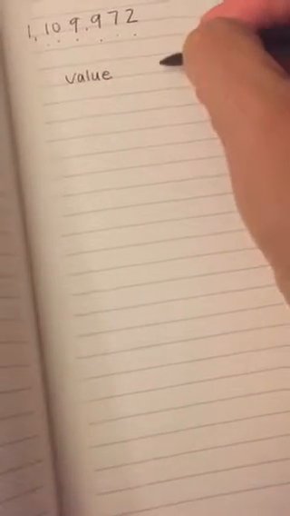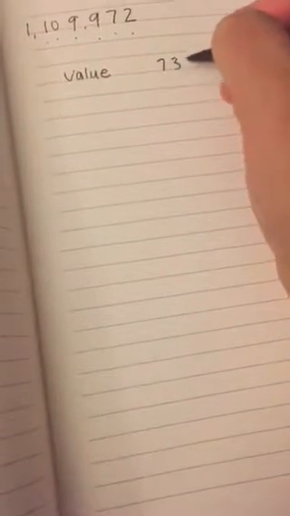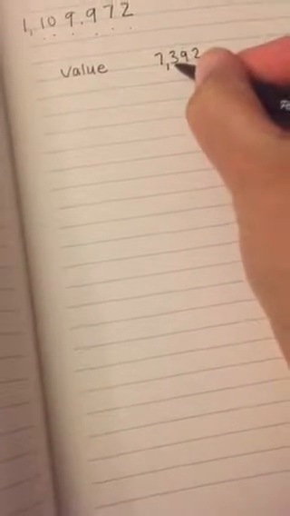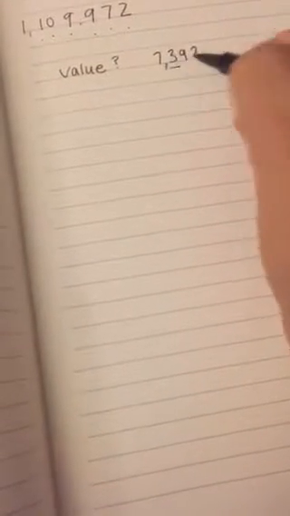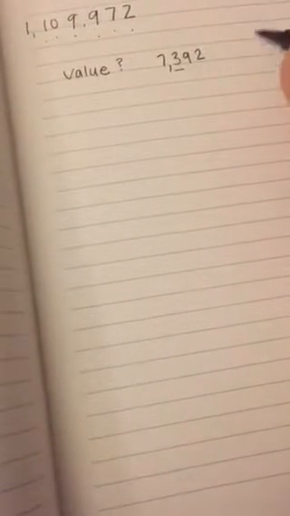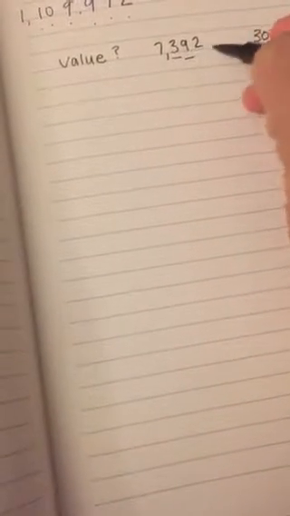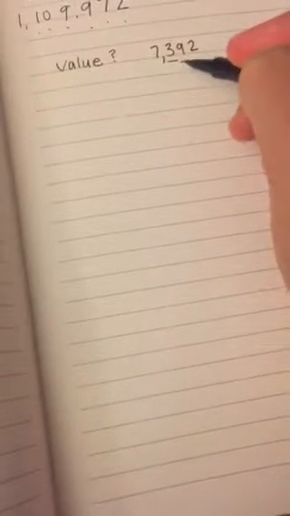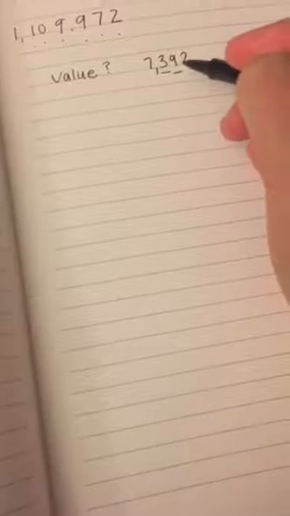The first thing is the value of a number. So on the test, they might see 7,392, and the 3, let's say, is underlined. And they'll ask you, what is the value of the 3? Well, since the 3 is in the hundreds place, that 3's value is 300. It's kind of like what it's worth. If the 9 had been underlined, that value is 90. I'm not asking for that it's in the tens place. I'm asking them to know that since the 9 is in the tens place, it's worth 90.